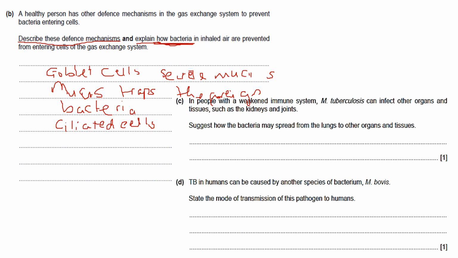Let me erase this here so we can see that one. It says in people with a weakened immune system, M. tuberculosis can infect other organs and tissues such as the kidneys and joints. Suggest how the bacteria may spread from the lungs to the organs and tissues. This is very easy. It can spread through the blood, so that's one way to do it.